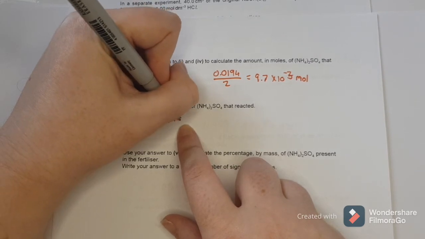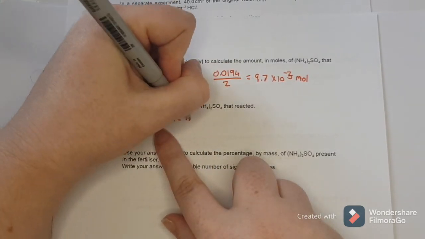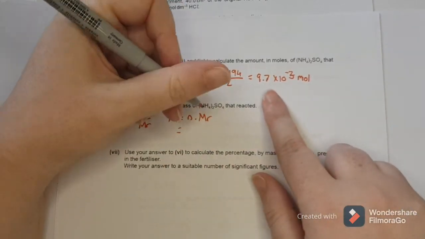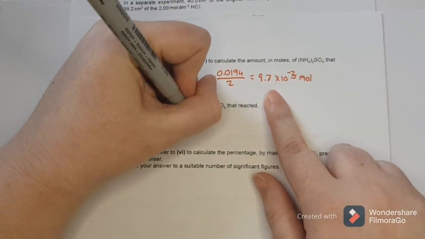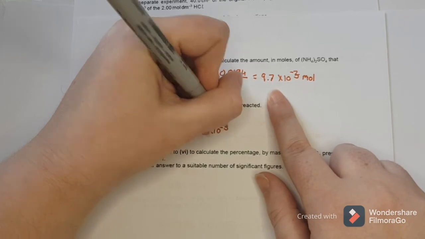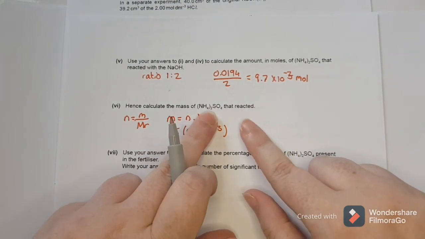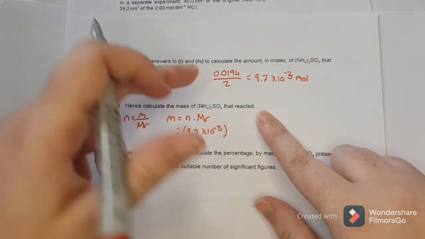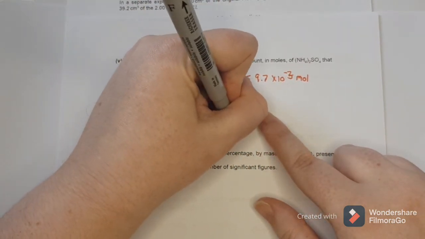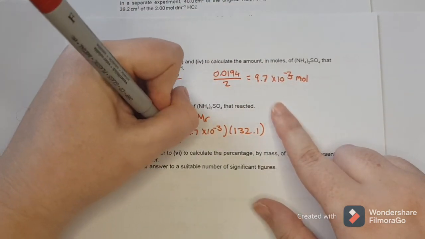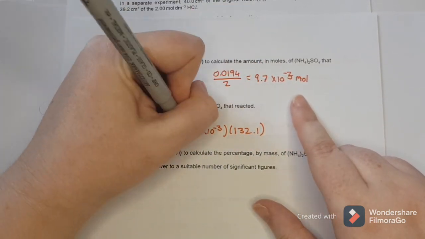So then m is going to be n times Mr. The number of moles I just worked out as 9.7 times 10 to the minus 3. And the molecular mass I calculate from my periodic table, and I should get an answer of 132.1.